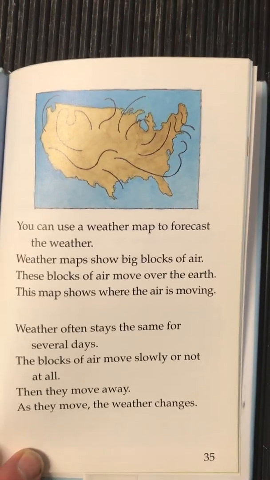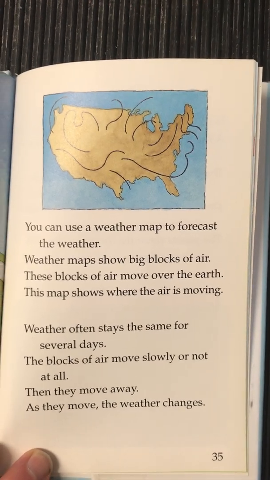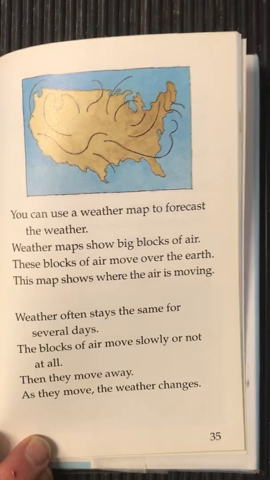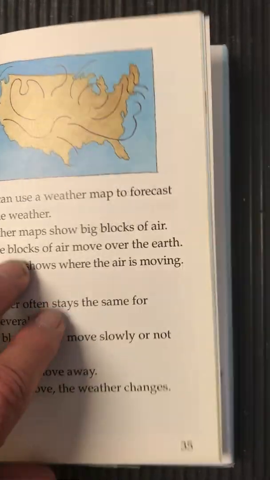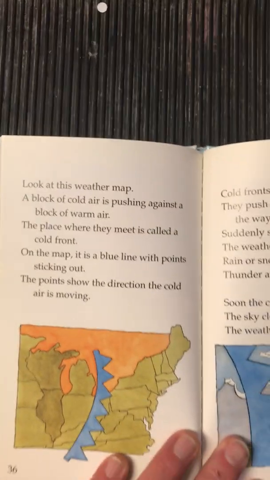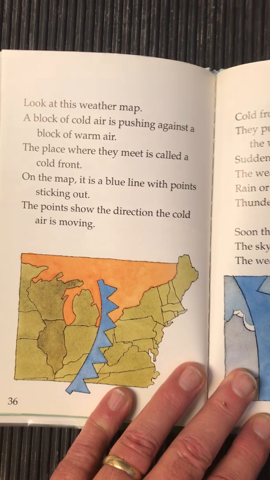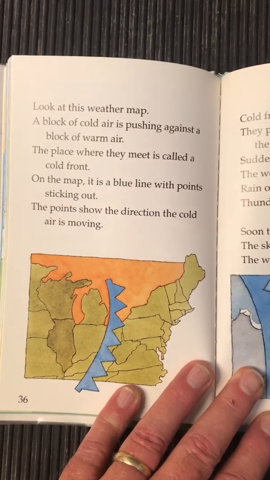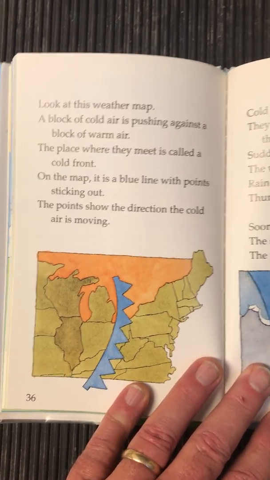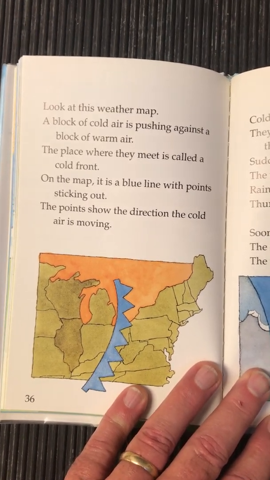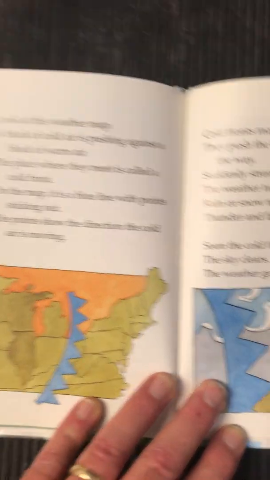Weather often stays the same for several days. The blocks of air are moving slowly or not at all. Then they move away. As they move, the weather changes. Look at this weather map. A block of cold air is pushing against a block of warm air. The place where they meet is called a cold front. On the map, it is a blue line with points sticking out. The points show the direction the cold air is moving.